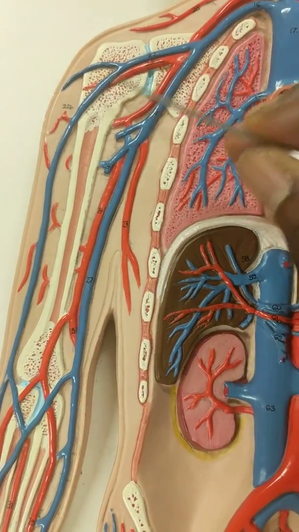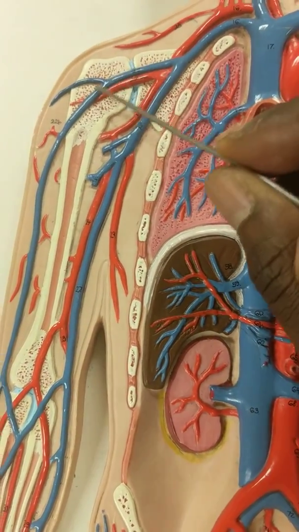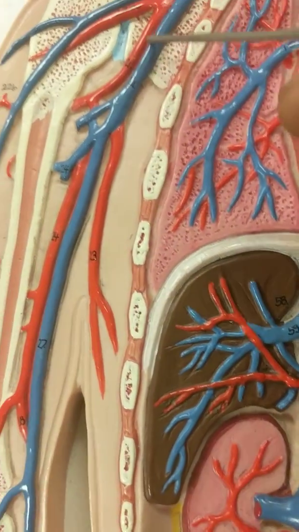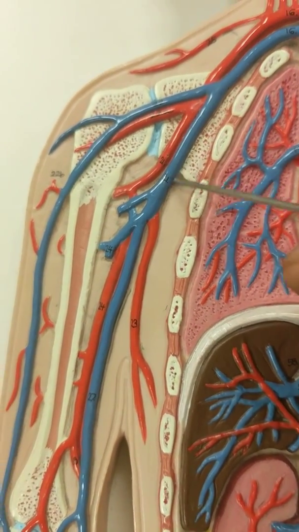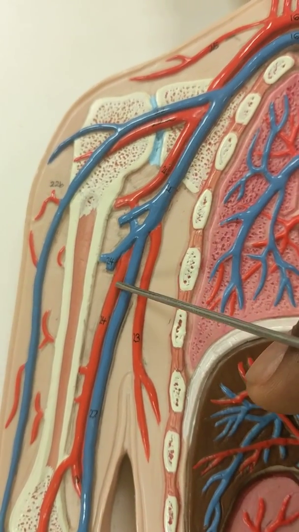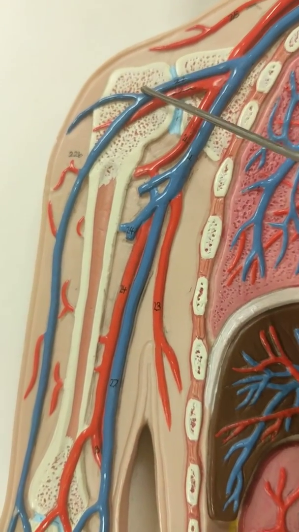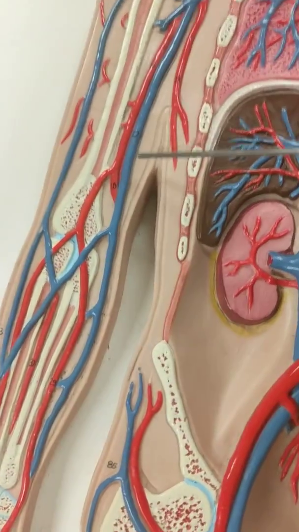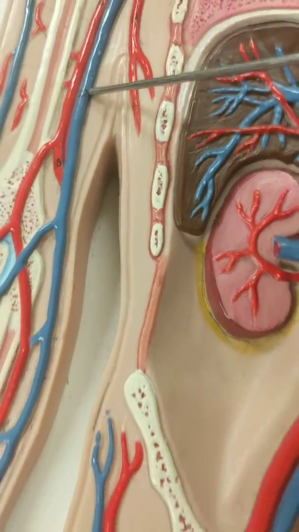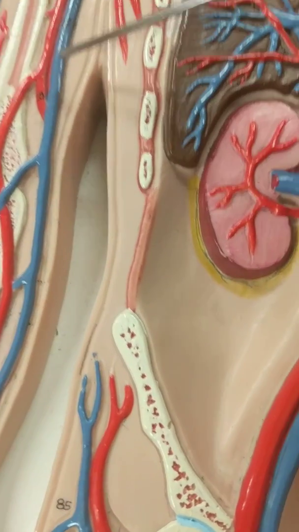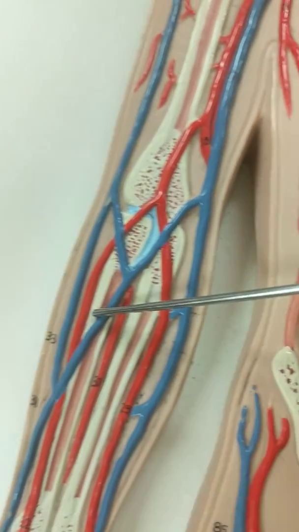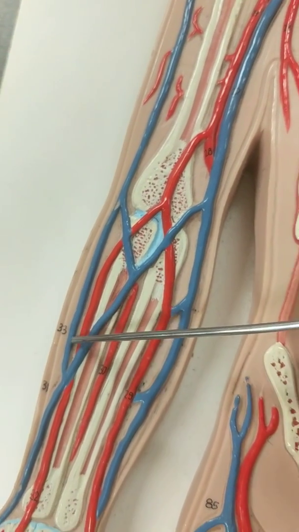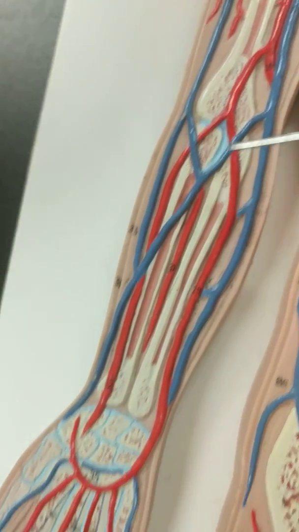If we're looking at the veins here, this is going to be your cephalic vein here, right? And then coming off of here would be your basilic. So basilic vein here, right? And basilic vein here, cephalic vein right there. So coming down even further, you see this structure here. Oops, sorry about that. This is going to be called your median cubital vein right here, right there.